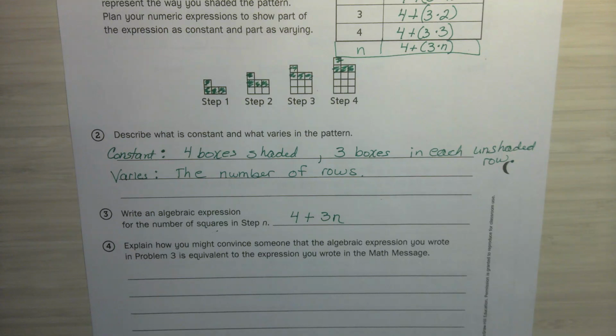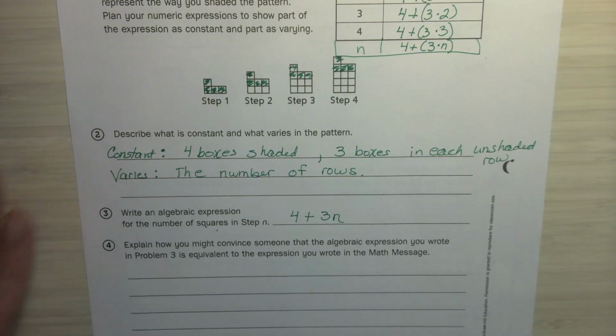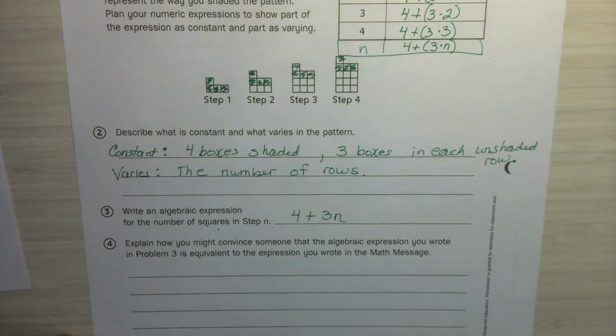We're not going to do number. Well, I guess we could do number 4. Explain how you might convince someone that the algebraic expression you wrote in problem 3 is equivalent to the expression you wrote in the math message. Well, in this one, you count one row in what was shaded in problem 1.